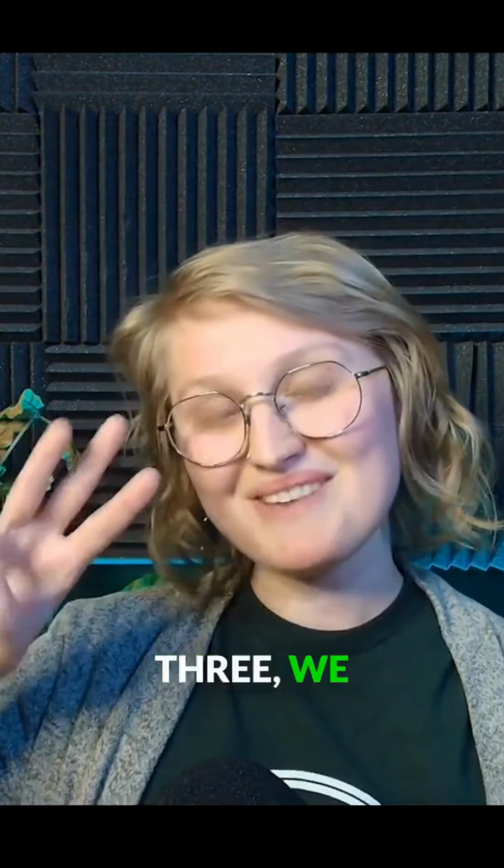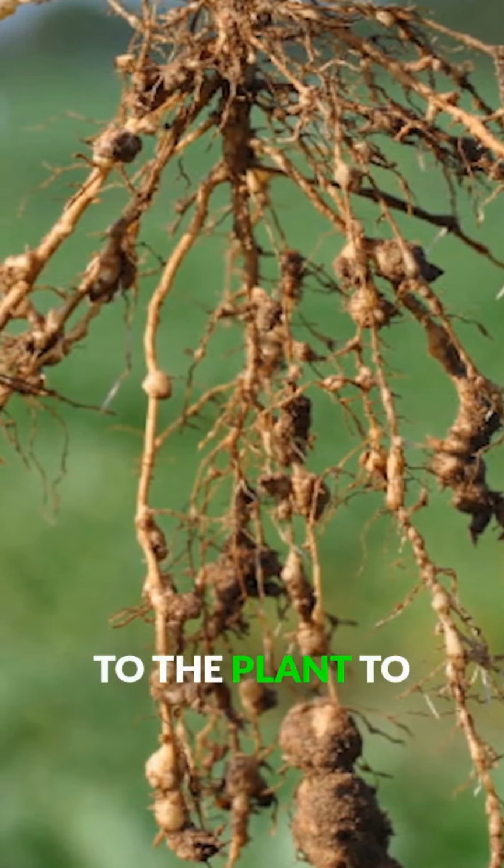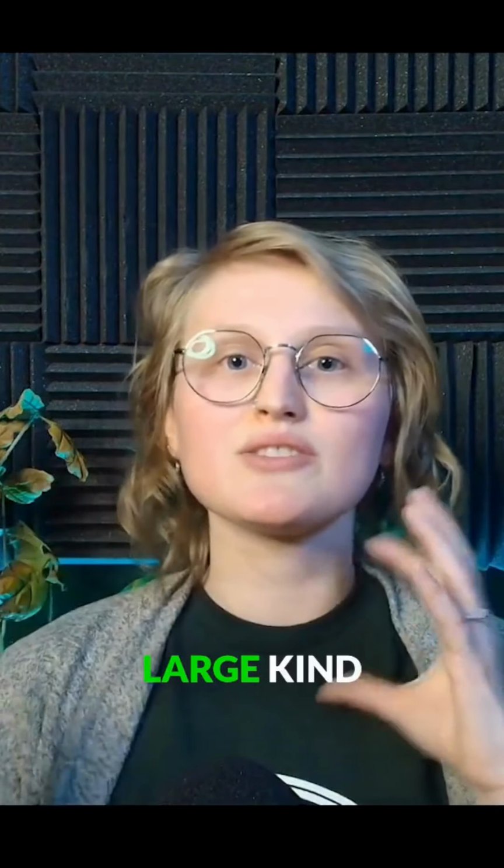Coming in at number 3, we have another nematode, root knot nematode, or RKN. These nematodes enter roots and communicate to the plant to send resources and food, which will cause these large kind of galls to form on our soybean roots.